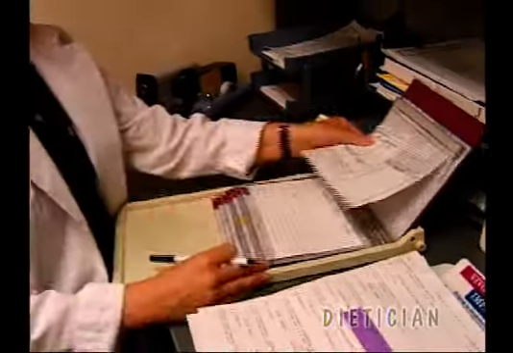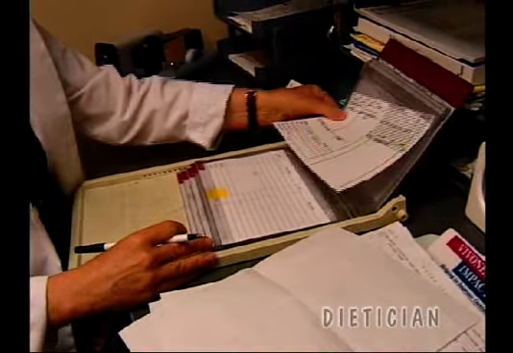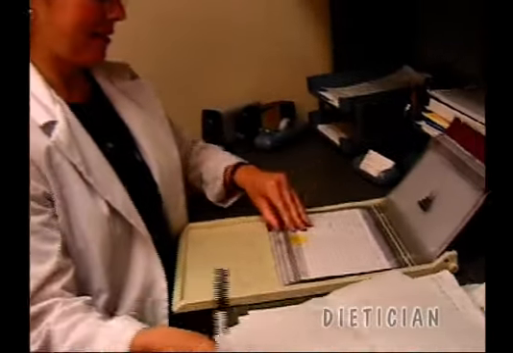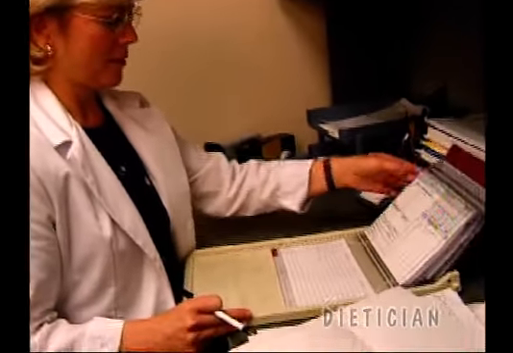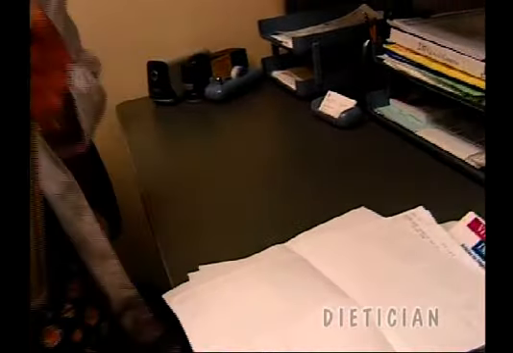As a registered dietitian in an acute care hospital, a typical day might be coming in and looking over my census, which includes all the patients that are in the hospital that are eating and some that are not eating. And I go through based on a priority system and select the patients that really need nutrition care services.